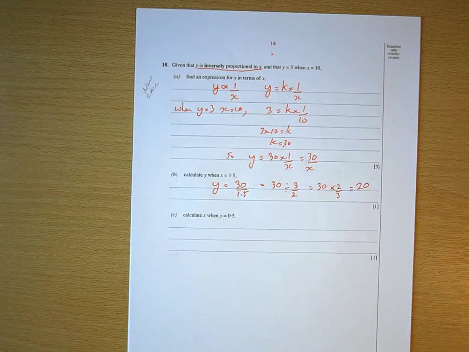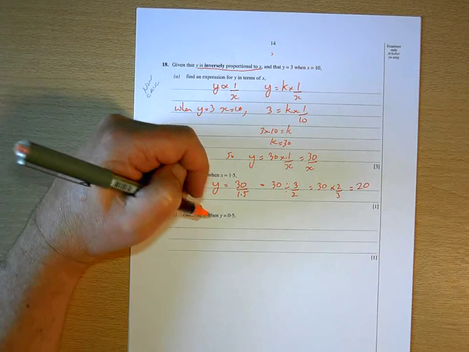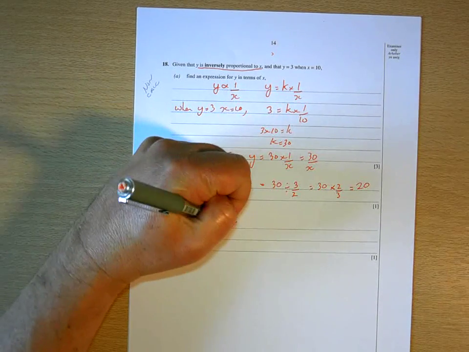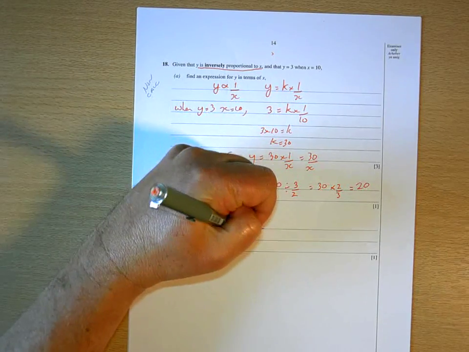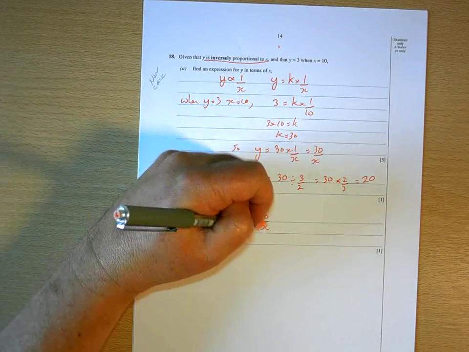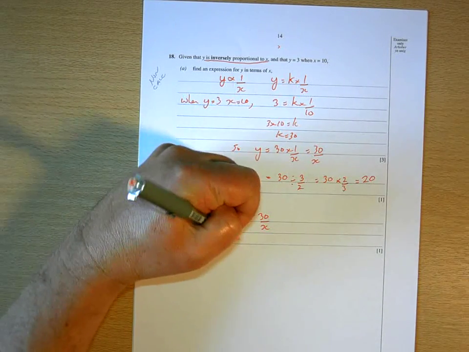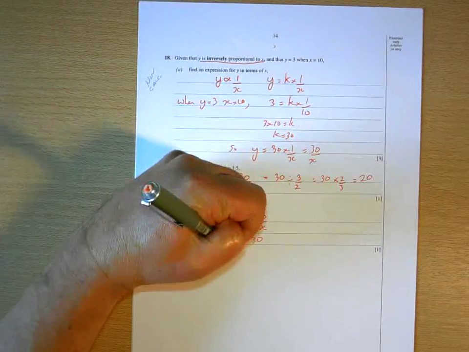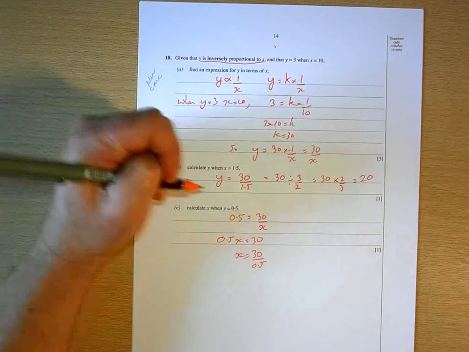Calculate x when y equals a half. So when y equals a half, 0.5 equals 30 over x. Get rid of the x underneath by multiplying both sides by x. Get the x on its own by dividing by a half.